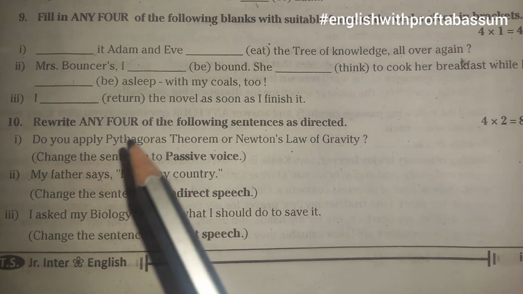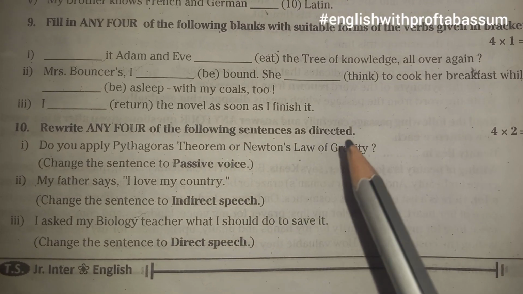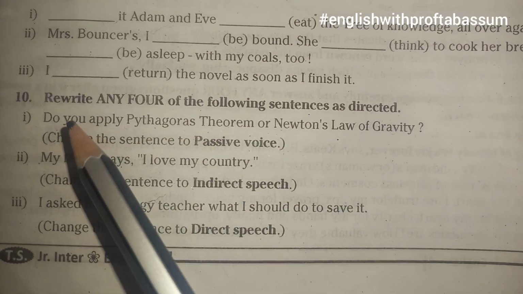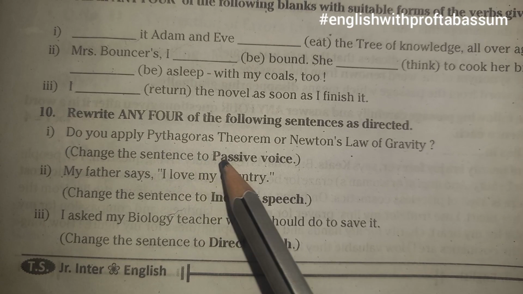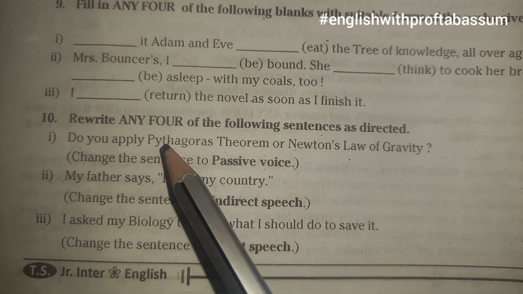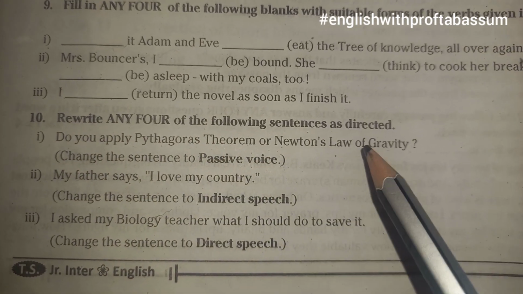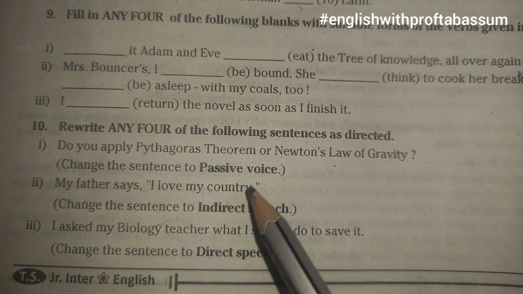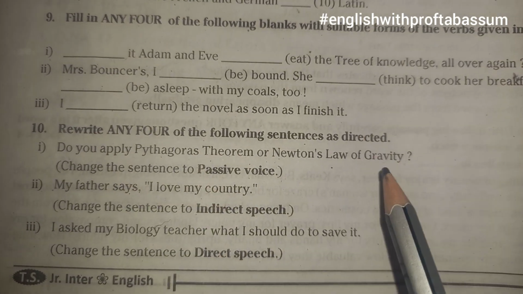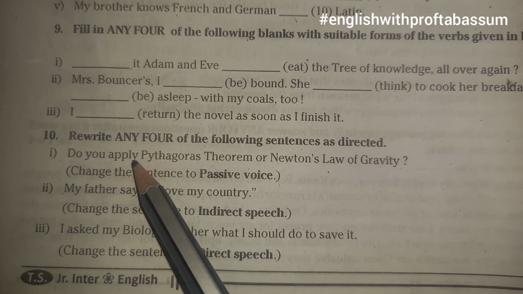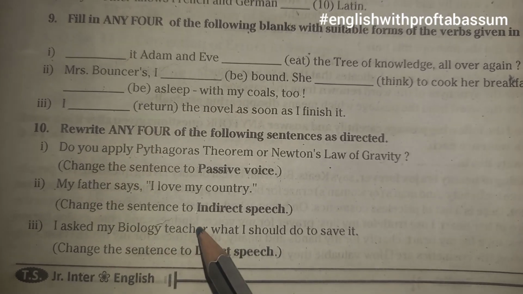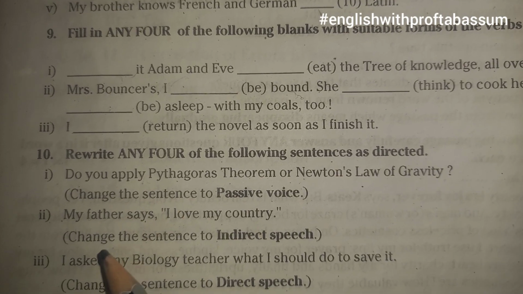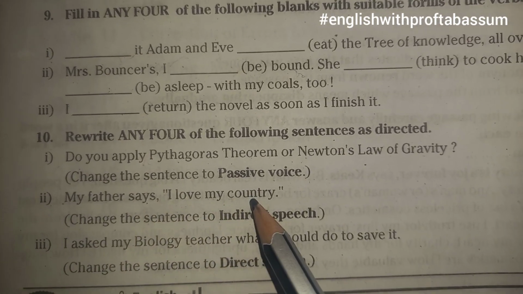Next one. Rewrite any 4 of the following sentences as directed. Change the sentence to passive voice. Do you apply Pythagoras theorem or Newton's law of gravity? So the answer is: Is Pythagoras theorem or Newton's law of gravity applied by you? Okay.